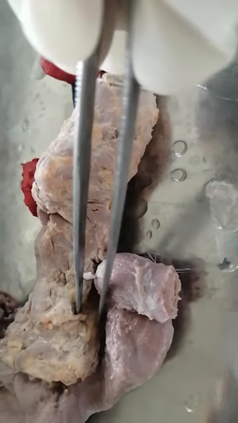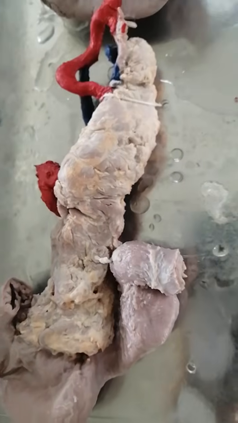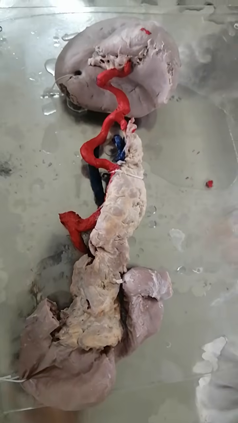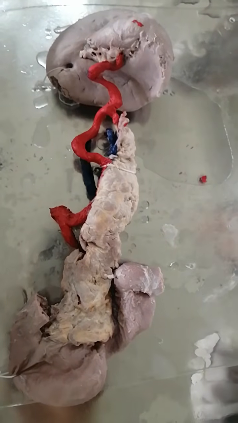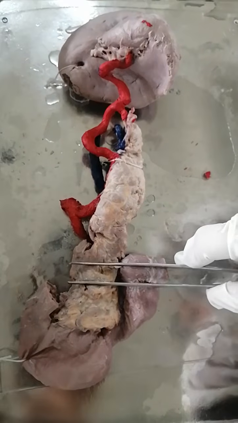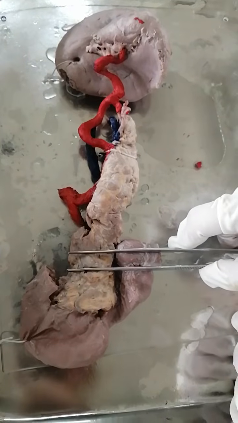Superior mesenteric vessels pass anterior to this uncinate process, and in a previous specimen I have shown you that the head of the pancreas is grooved by the common bile duct. Now come to the neck of the pancreas, this portion is known as the neck of the pancreas. Behind the neck of the pancreas there is formation of the portal vein.